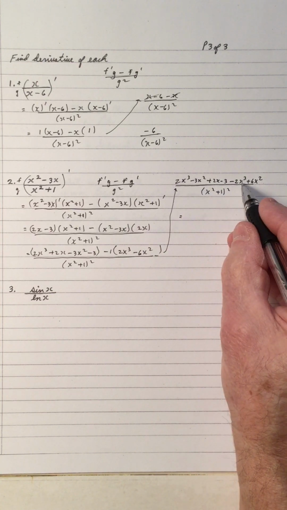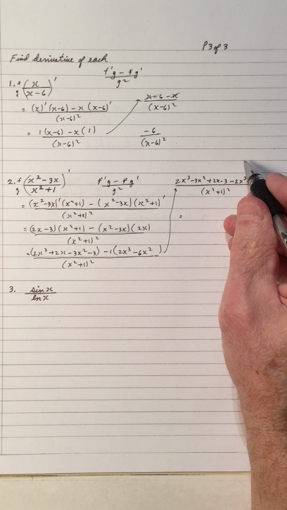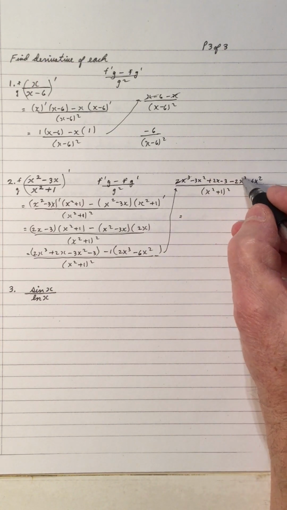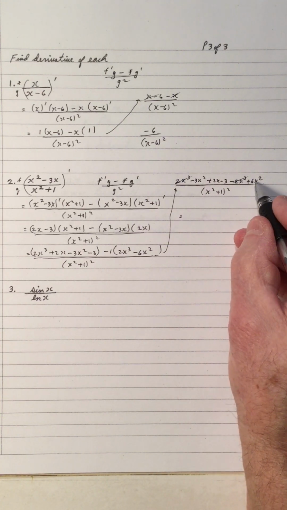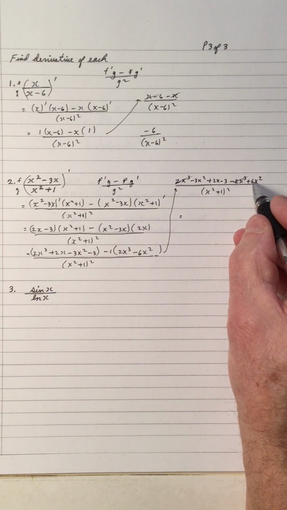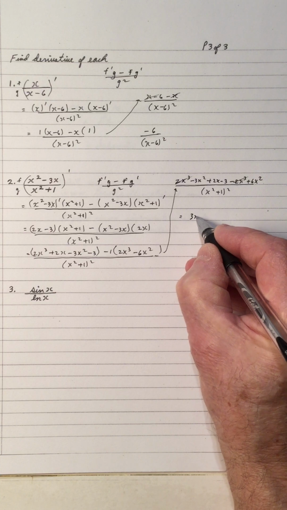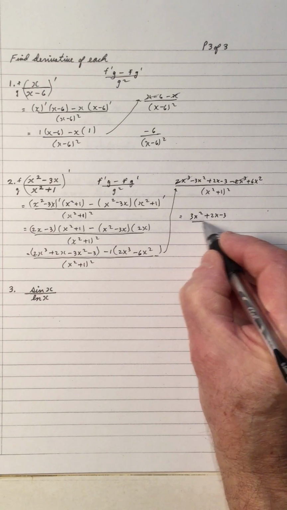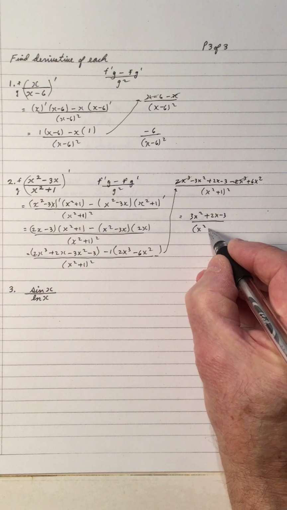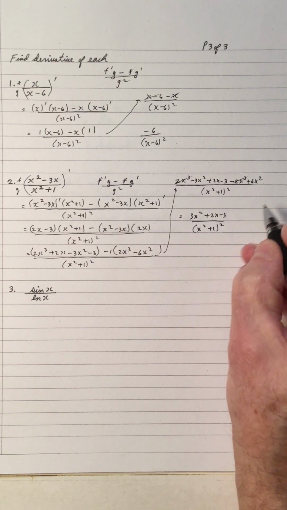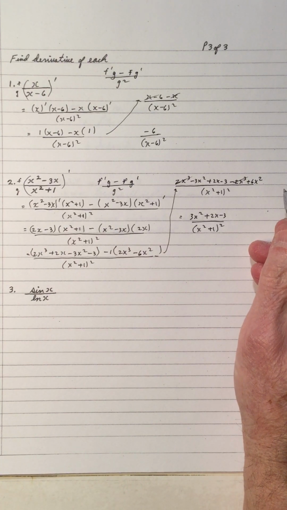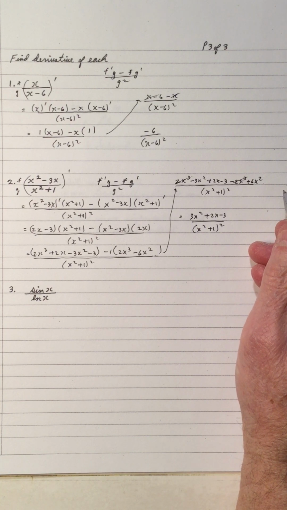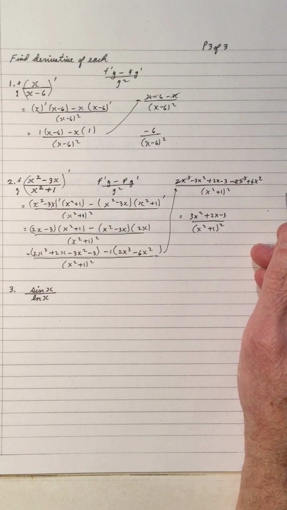And we add up the like terms. When we do, the cubes cancel out, and we get negative 3 plus 6 is 3x squared, plus 2x minus 3, all over x squared plus 1 all squared. So that's the derivative based on the quotient rule.